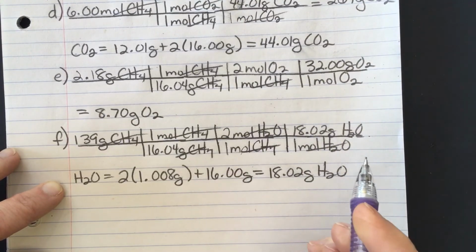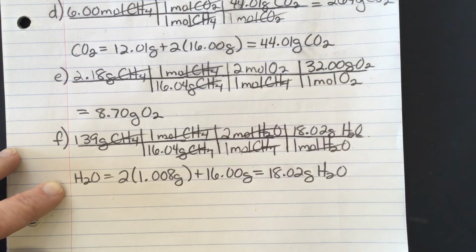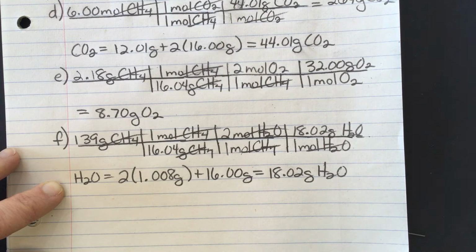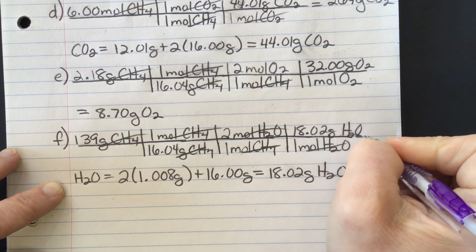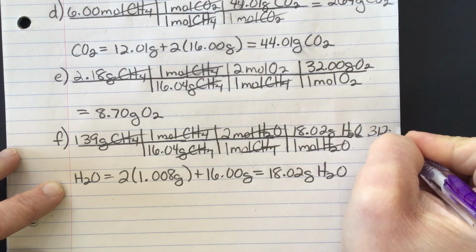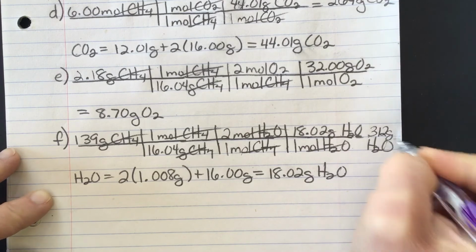Multiply and divide, and I get 312 grams of water.